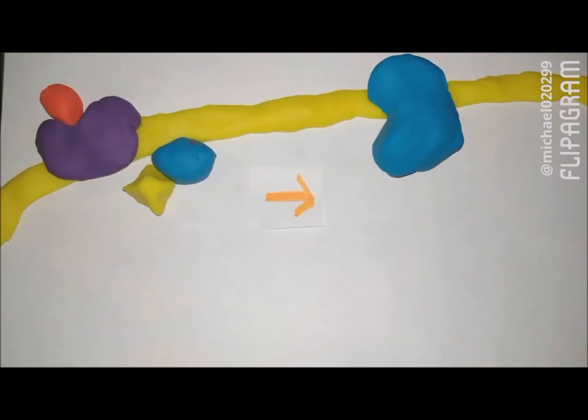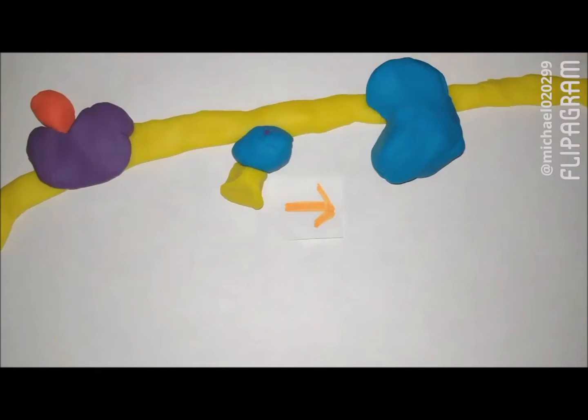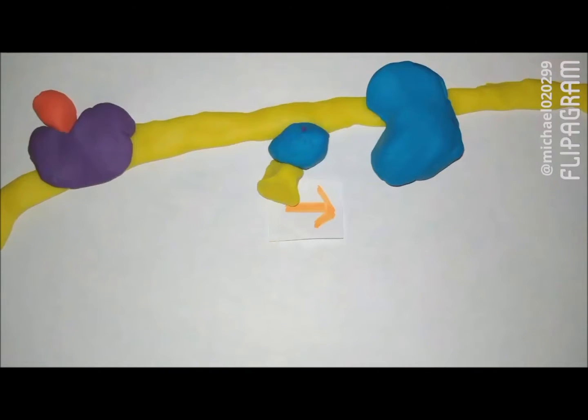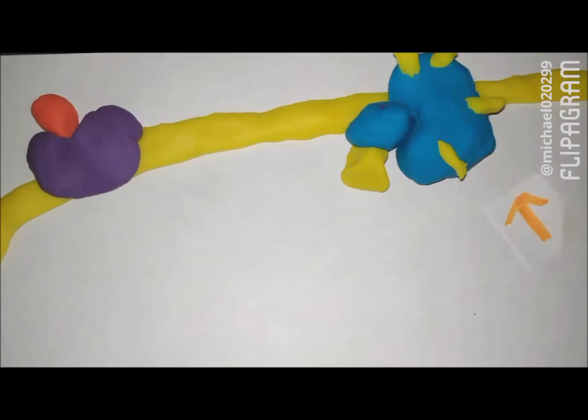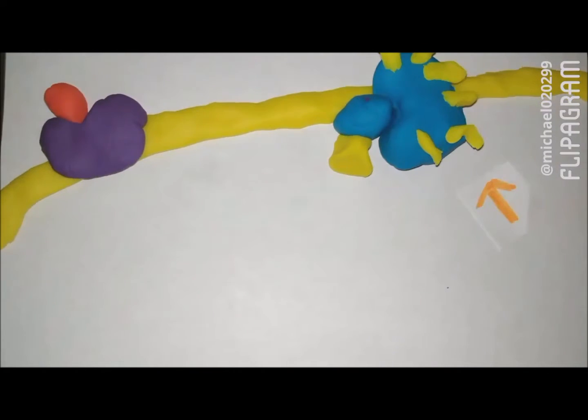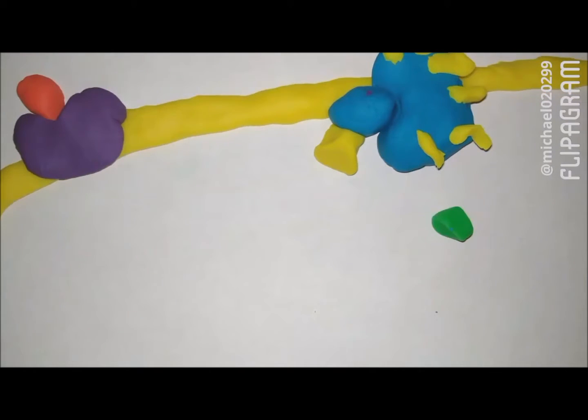This activated G protein diffuses along the plasma membrane towards an enzyme. This enzyme, in this case adenyl cyclase, is activated by the G protein. This activated adenyl cyclase uses ATP to create cAMP, a second messenger.